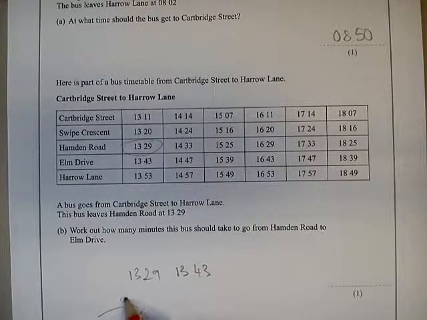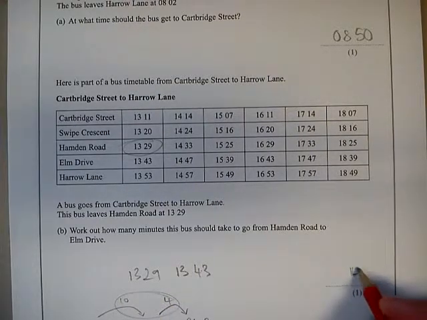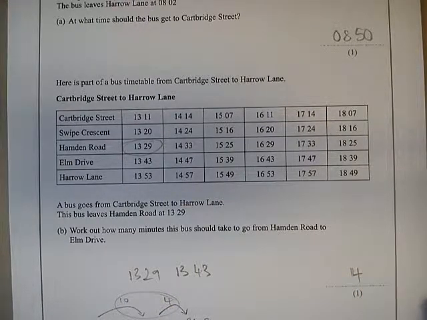13:29. Well, a 10-minute journey would take you up to 13:39, which is not quite what time we're looking for. We need another 4 minutes to take us up to 13:43. So altogether, that journey will take 14 minutes.